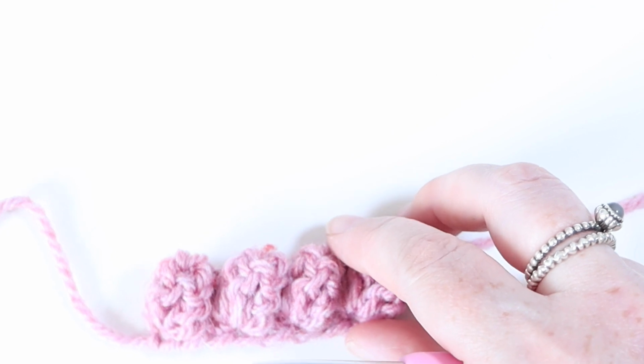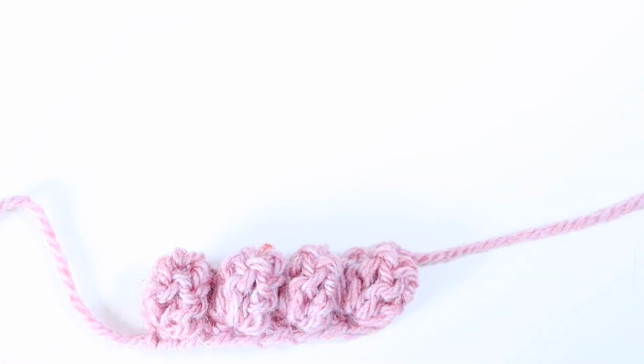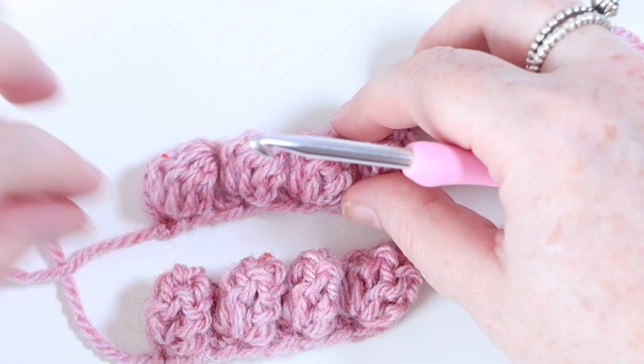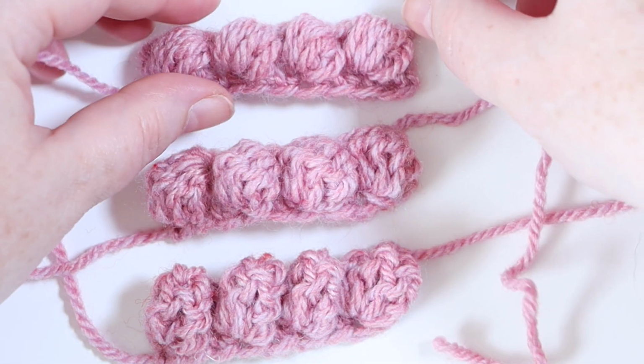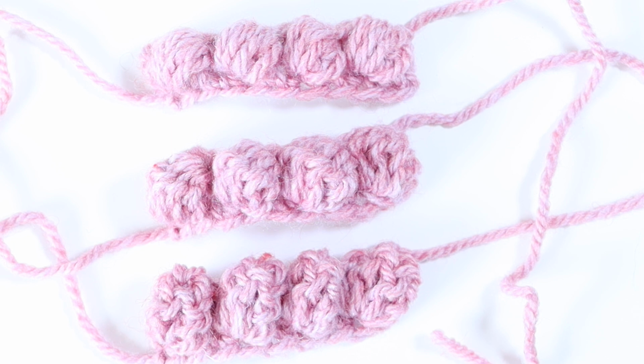So we've got the popcorn stitch, we have got the bobble stitch, and we have just learned how to do the puff stitch. So I hope you've enjoyed this tutorial. I hope you found it useful and helpful.